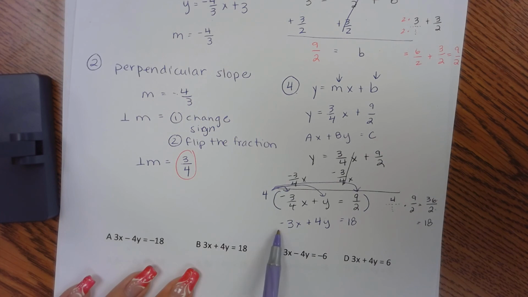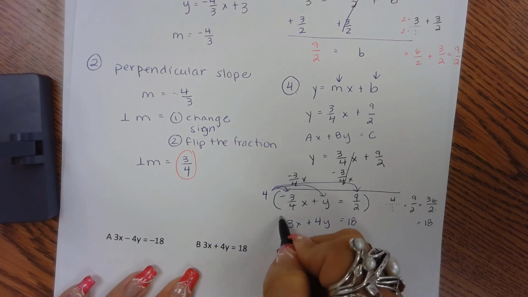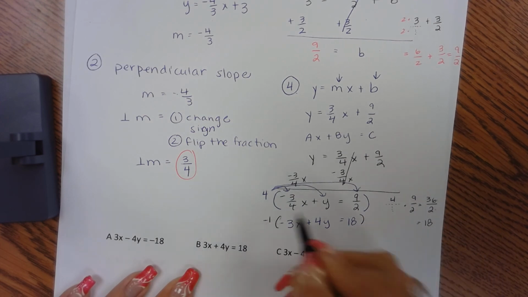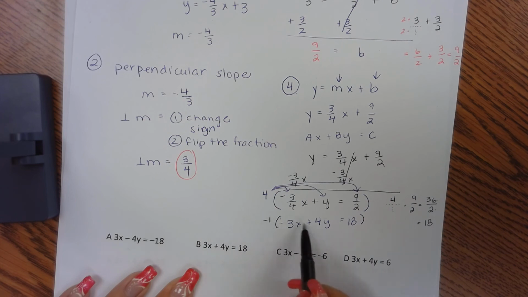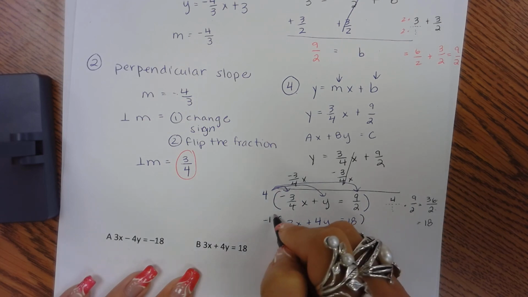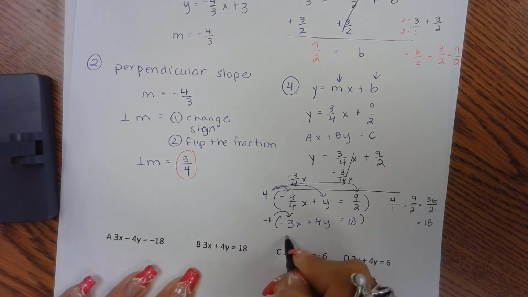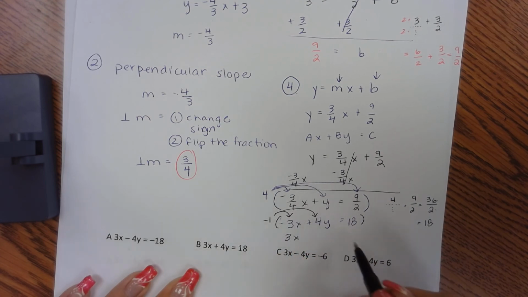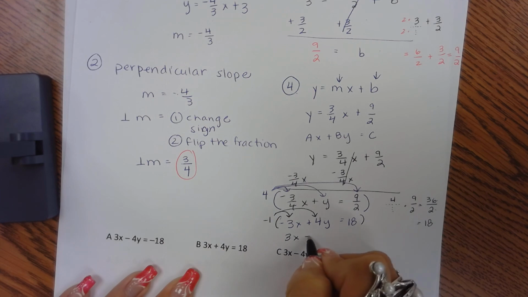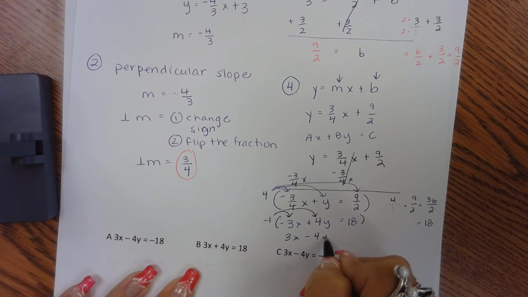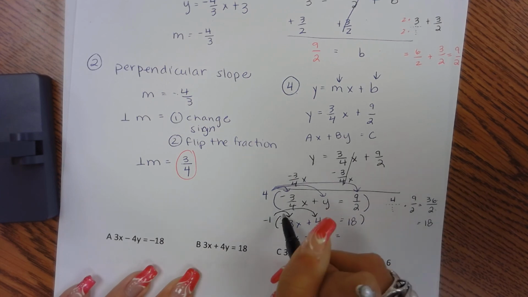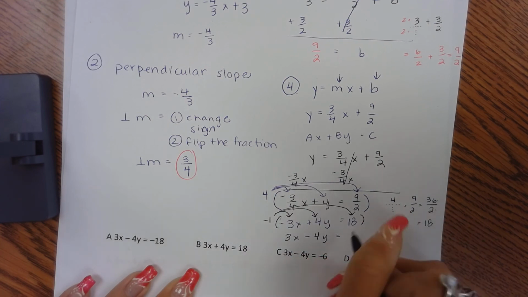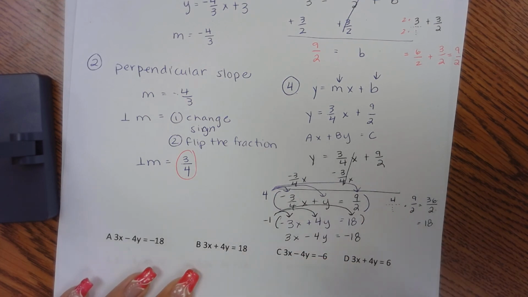Now in our a place here, we are not allowed to have a negative. So to get rid of a negative, we have to multiply all of this by -1, because multiplying by -1 changes all the signs. -1 times -3 would be positive 3x. -1 times a positive 4 would be negative 4y equals -1 times 18, which would be negative 18.